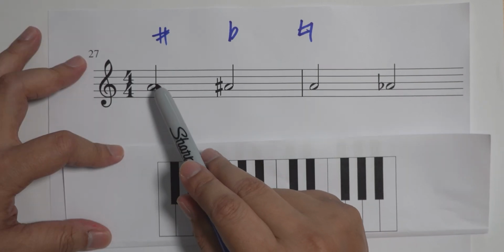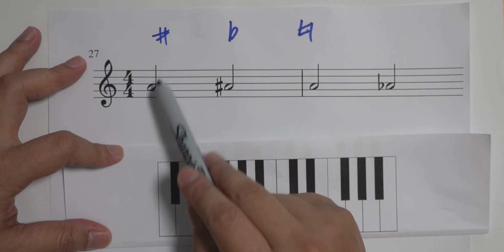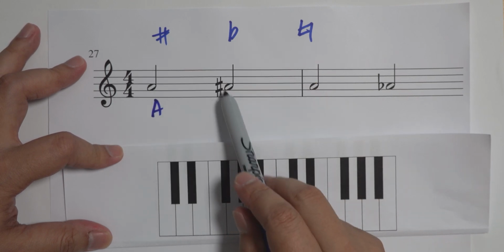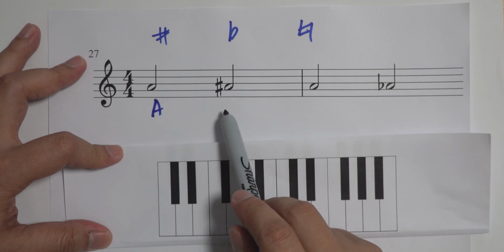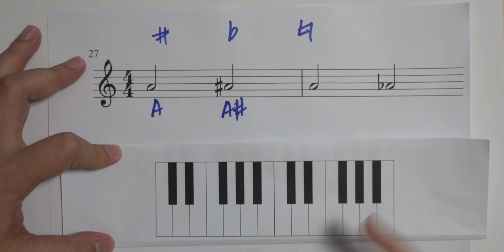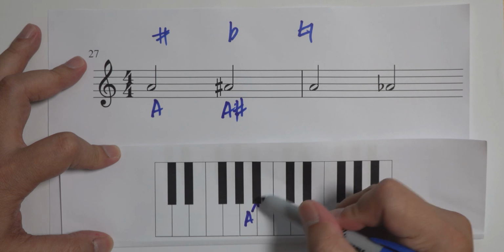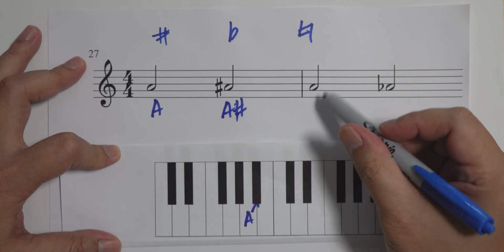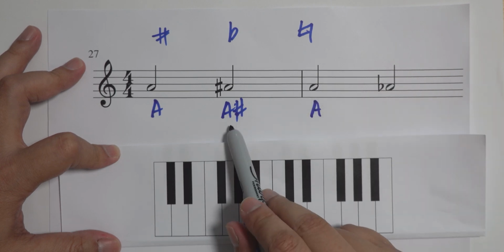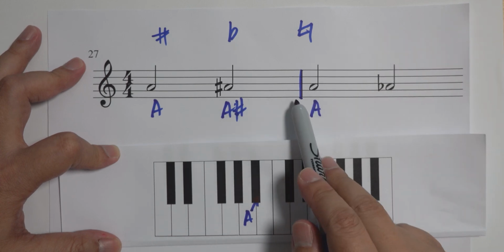Over here we have a note on a space. As you can recall earlier, the spaces spell F-A-C-E, and therefore this is an A note. If we were to draw a sharp symbol on the left hand side of the A note, this would be an A sharp. On the keyboard, this is A. An A sharp would be this black note here on the right. And on this new bar, we also have an A again. The sharp lasts until the end of the bar line, and after the bar line, this sharp is no longer valid.